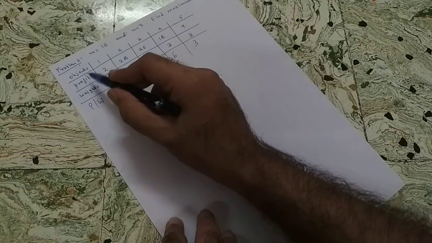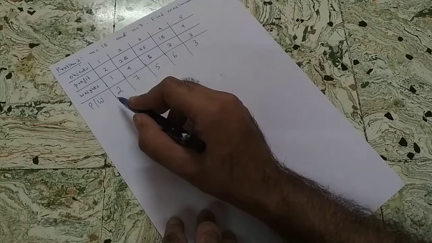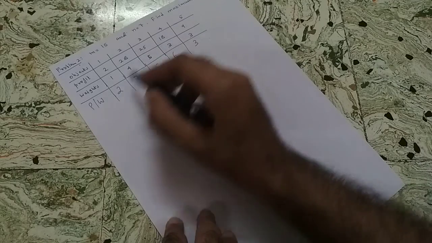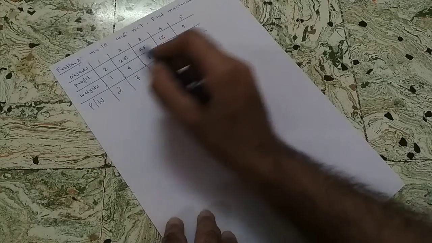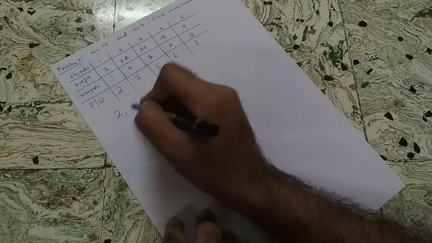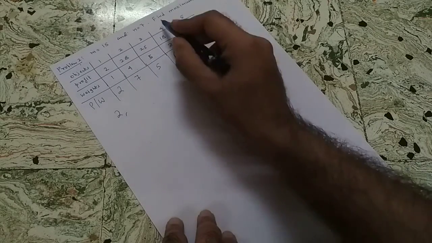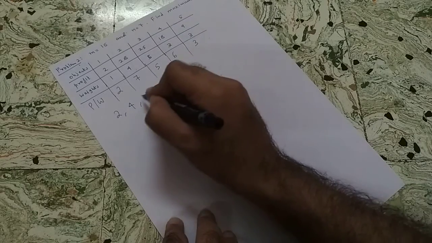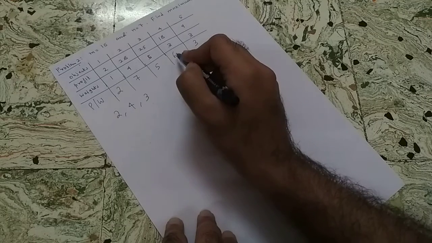Now you arrange these objects in non-increasing order of profit by weight. So if I arrange them in non-increasing order, first you get object 2, then object 4, then object 3. See, first 7, then 6, then 5.